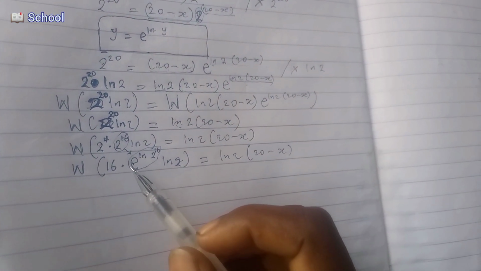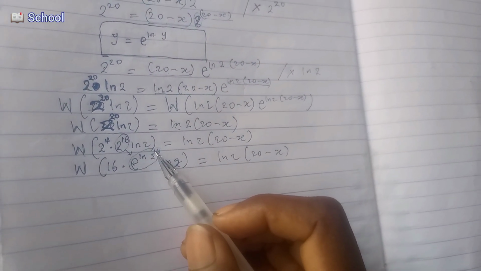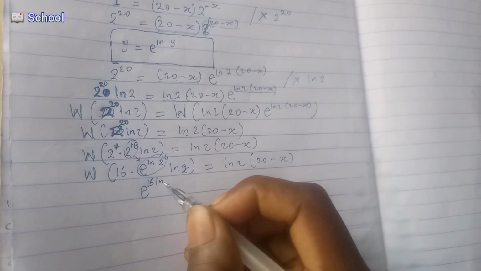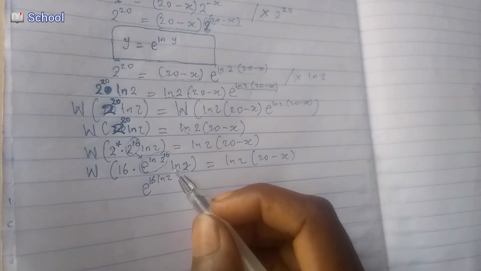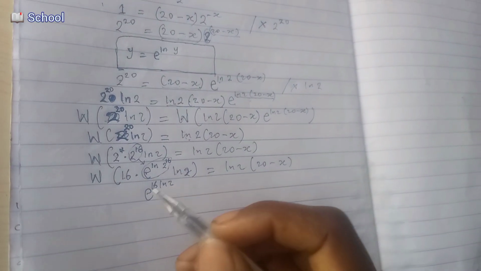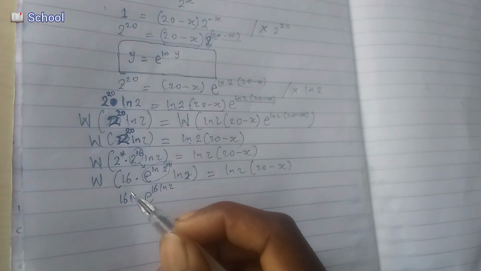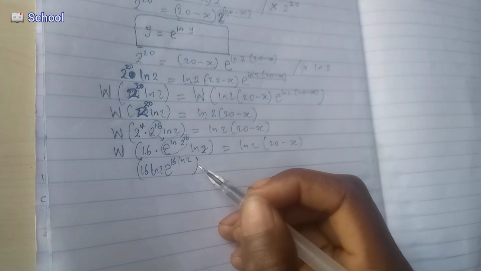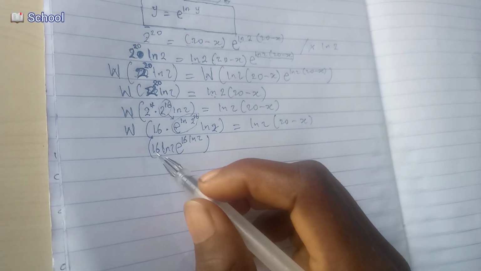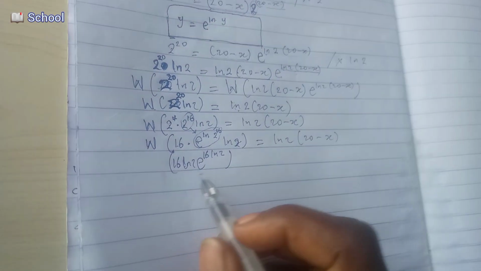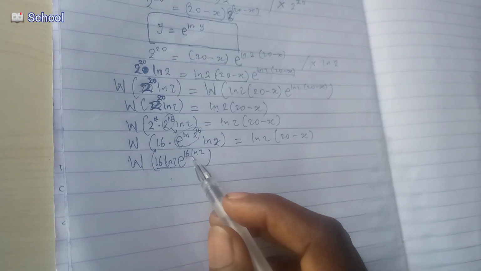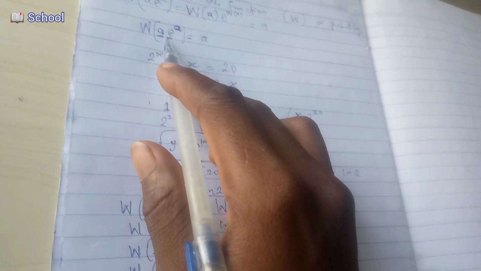We have e to the power of ln 2 to the power 16, which is the same as e to the power of 16 ln 2, right? Now this ln 2 multiplying 16 will also give us 16 ln 2. I hope you can clearly see the result after taking the Lambert W function. This is the same as this product log formula.